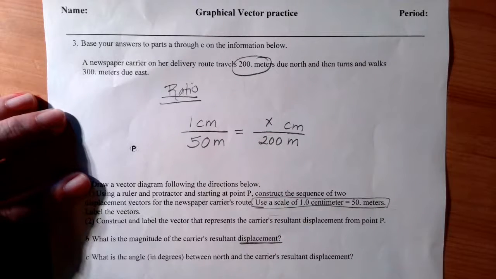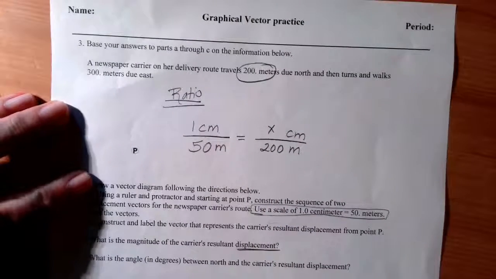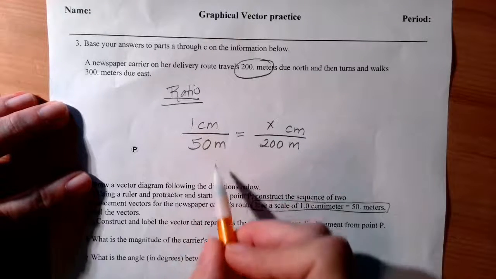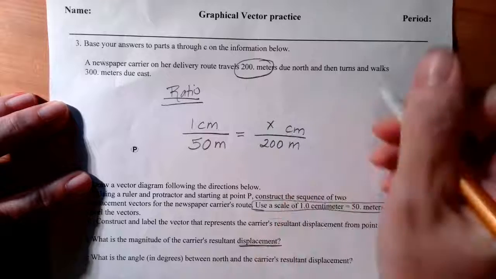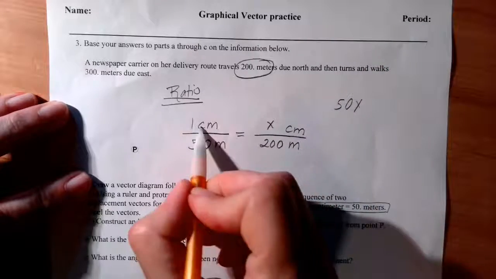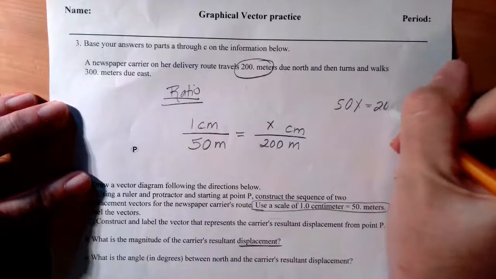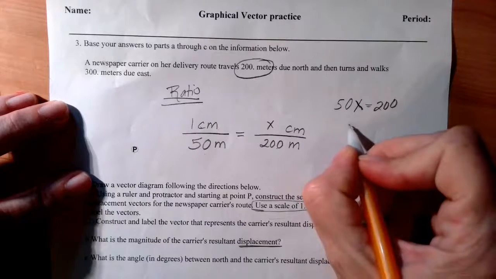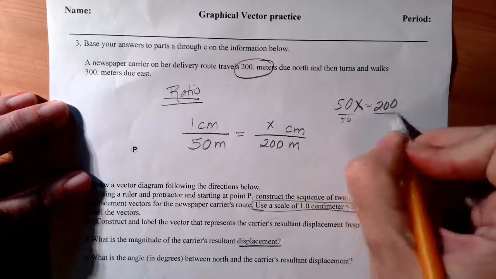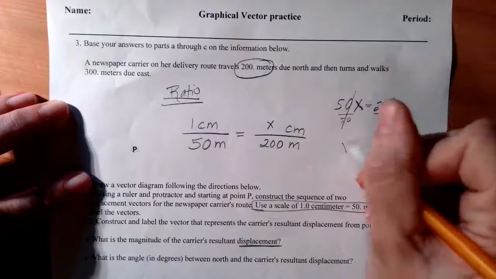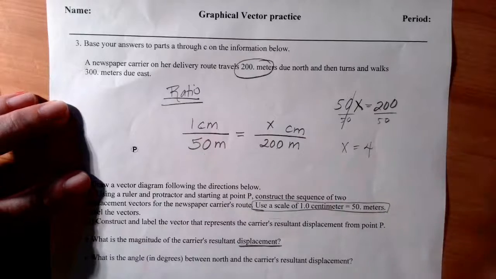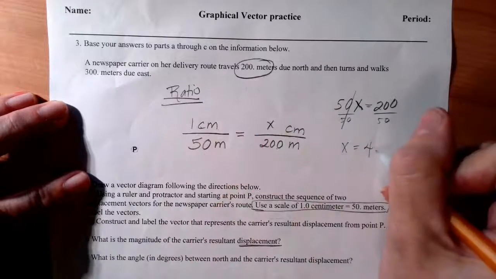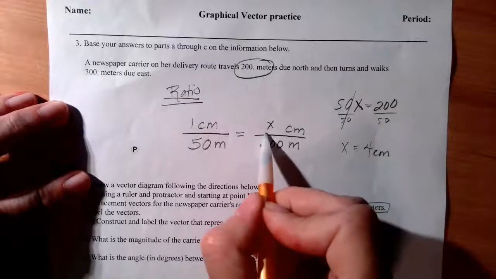Okay, at this point you just cross multiply. I'm going to drop units because it gets really cluttery. So 50 times x is 50x, and 1 times 200 is 200. And then I'm just going to solve for x. So I'm just going to divide both sides by 50, and I get that x equals 4. So if I want to draw a 200 meter vector, I can do that with a 4 centimeter line. Since x was in centimeters, that's there.